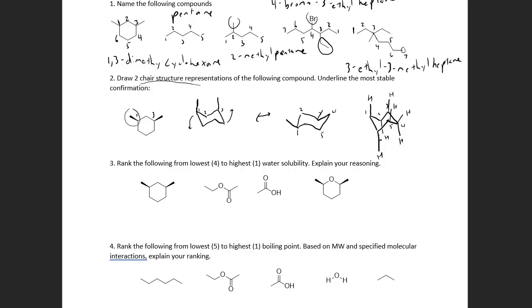And for my next up equatorial position, I have a hydrogen at carbon number 6, which is up equatorial. That bond is parallel to the 1,2 bond in the ring. And then finally, my last one is carbon number 2. That hydrogen is going to be parallel to the 1,6 bond in the ring, and that is also up equatorial.